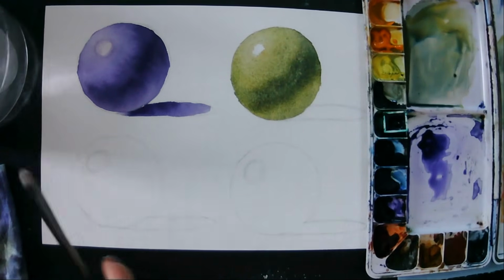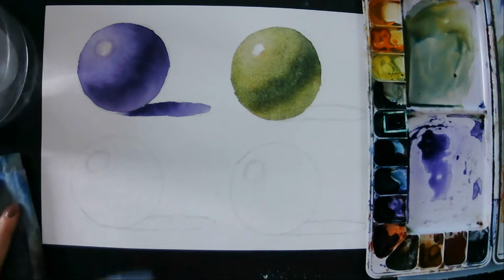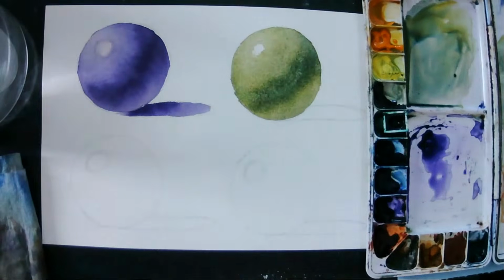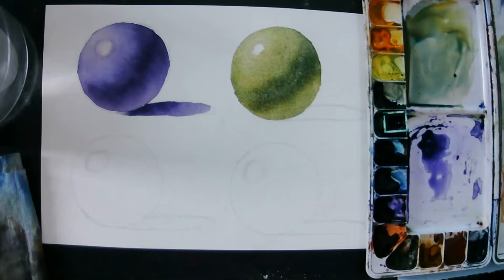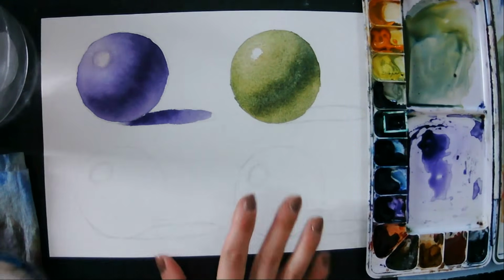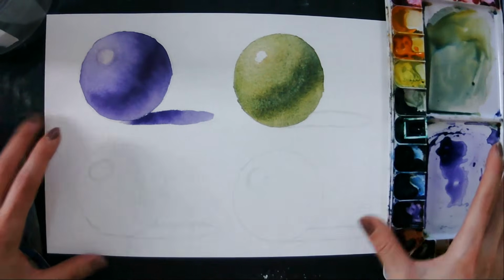All right, so we're going to work on a complementary sphere right now. Then we'll go back and do another analogous one and so on and so forth so that we can get at least 8 spheres in. But we're going to work faster with the last 4, okay?